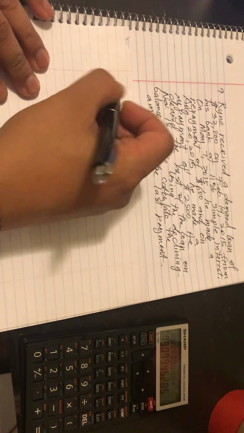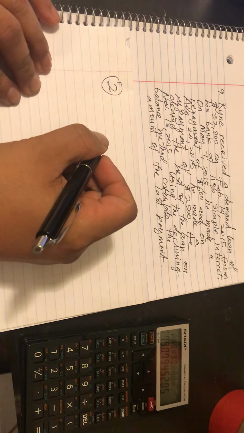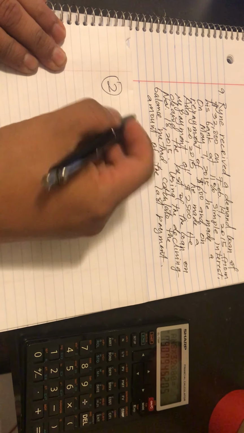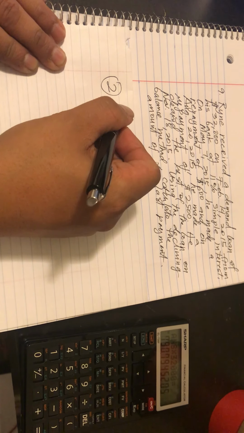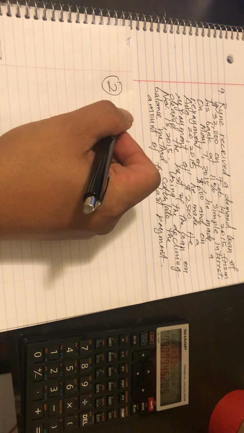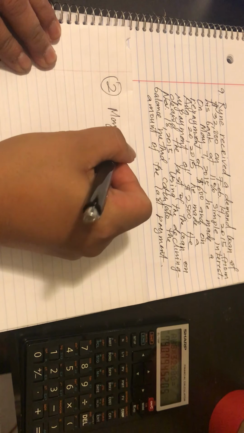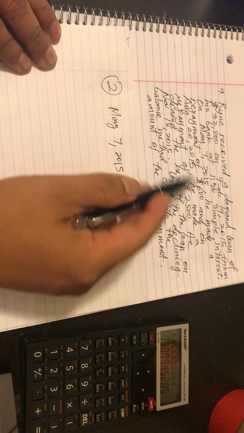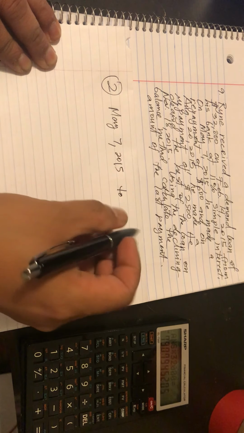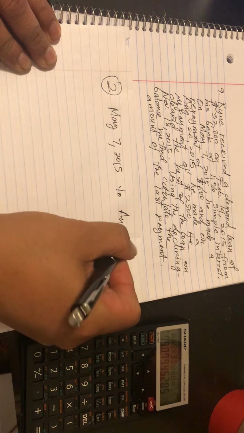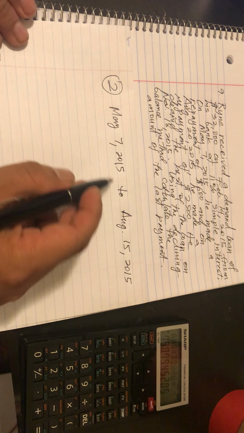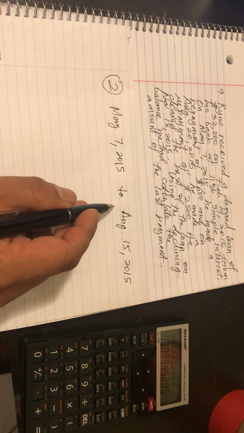So part two of the problem would be to figure out the interest charged between May 7th, 2015 to the next payment date, which is August 20, 2015. Again, we follow the same procedure. We have to calculate the number of days between these two dates.